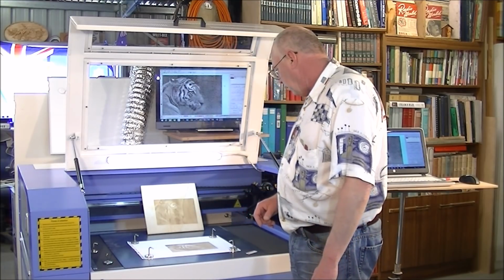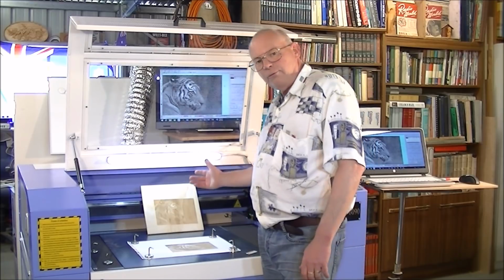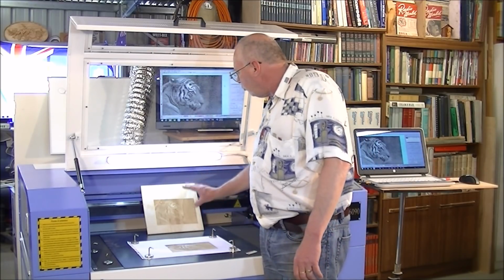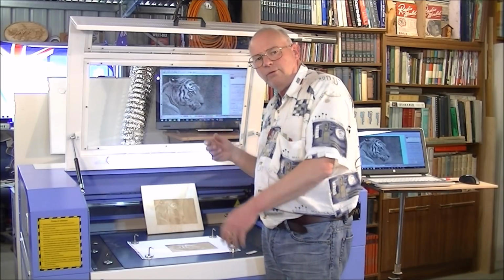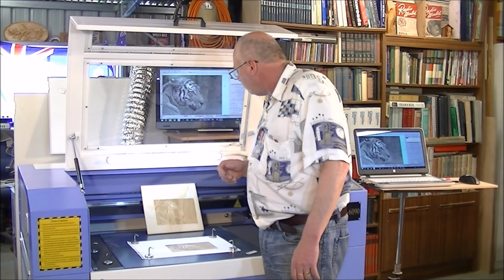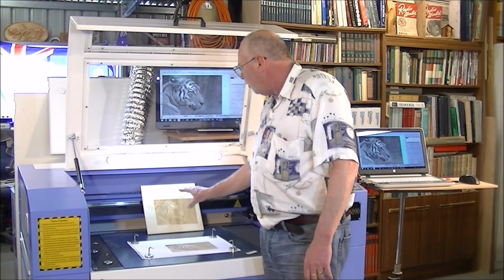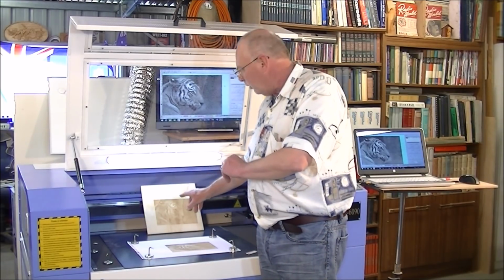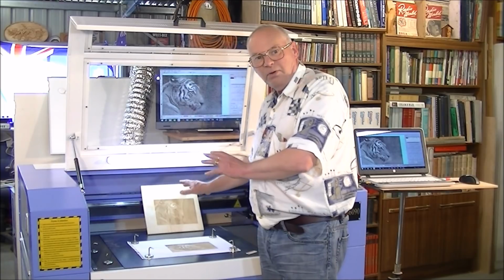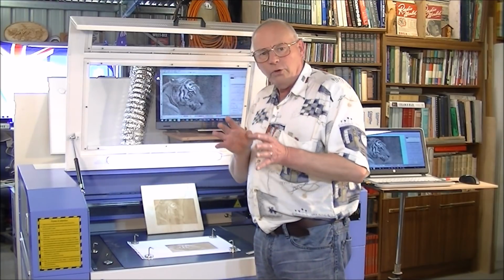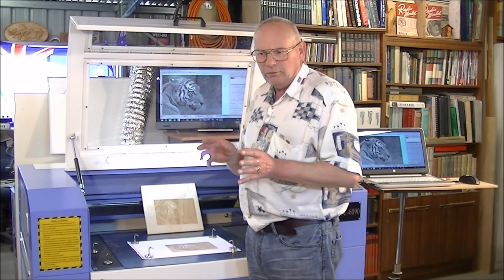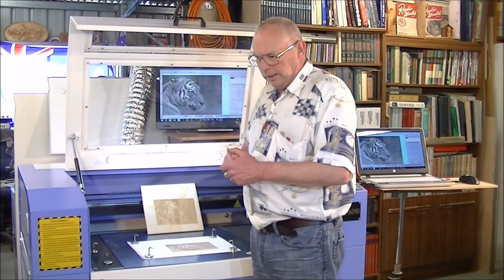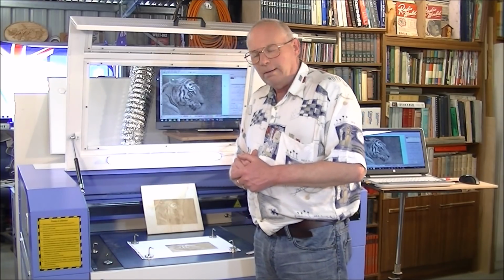I think I'll try a different picture at a different setting. I'll try several different settings, because I really want to find the correct setting to etch it into this type of pine, and also I want to find out in hardwood and real pine, and some exotic woods as well.